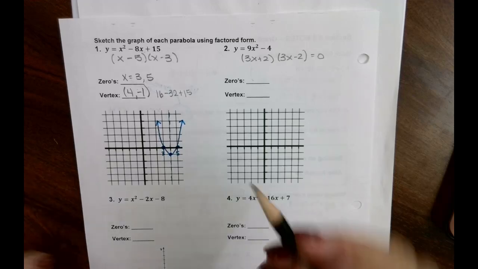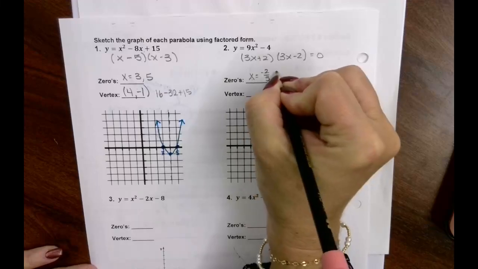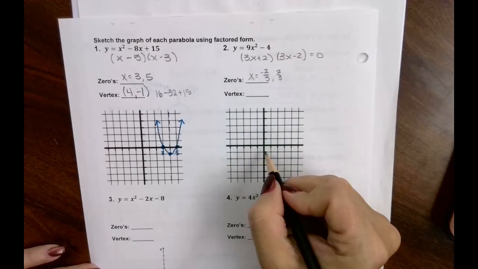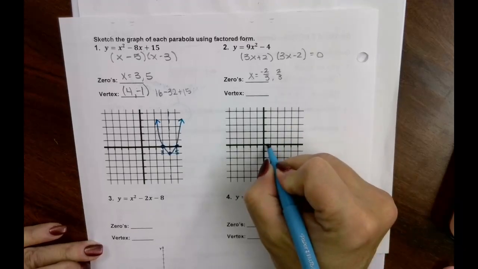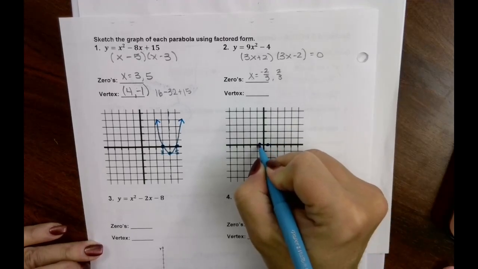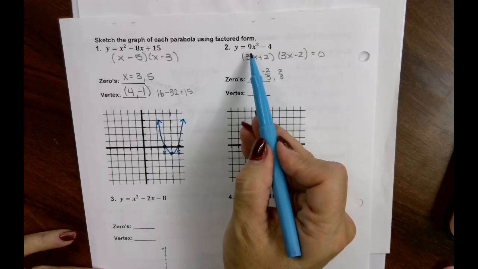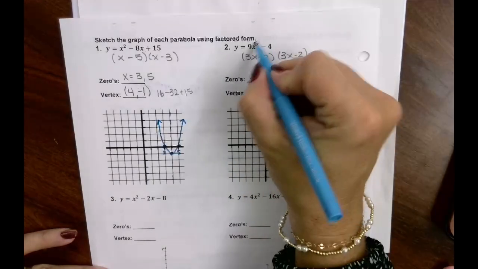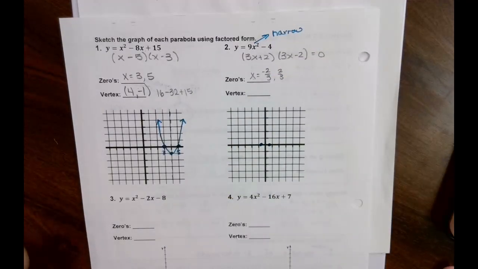Okay, much better. Okay, so my zeros happen at negative 2/3 and positive 2/3, which are yucky numbers to graph, but we can still graph those. We know that that's almost 1 and almost negative 1. So super narrow, right? Which makes sense because my a value is 9, and 9 tells me that this is going to be a very narrow or skinny graph.